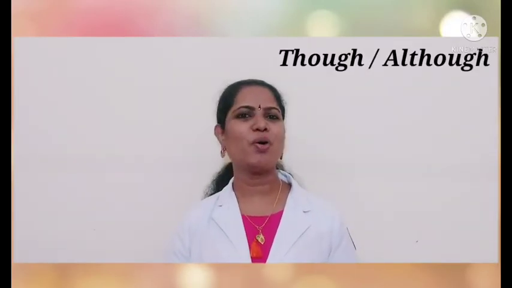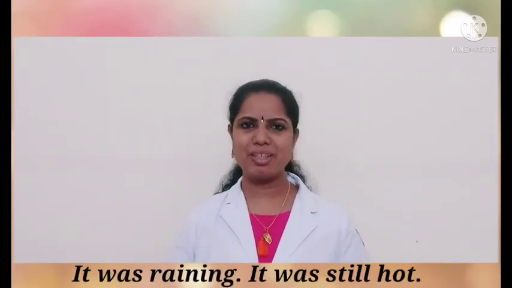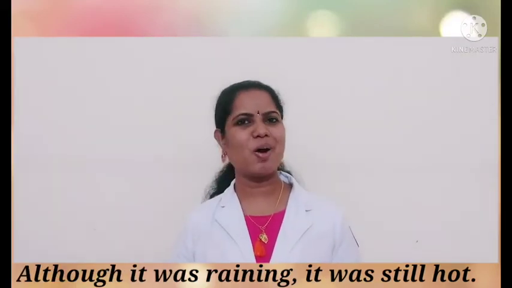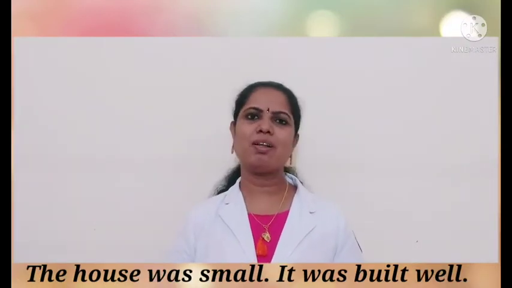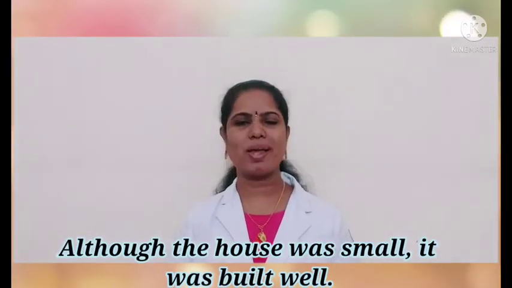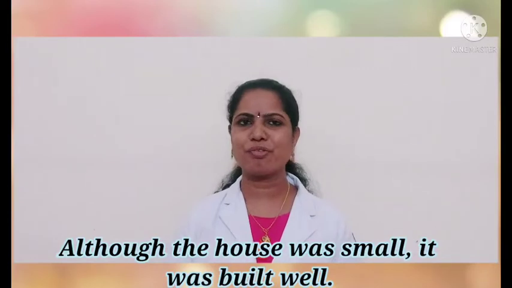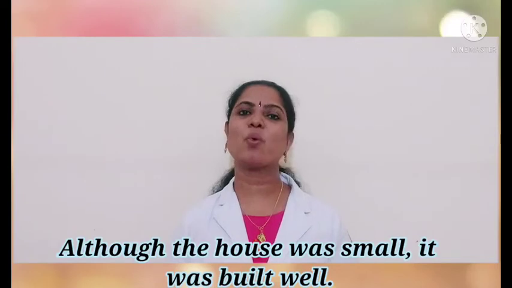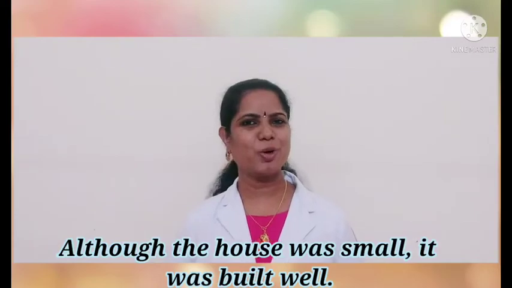It is though or although, okay? So, we can say, it was raining, it was still hot. How can we join these two sentences? We can say, although it was raining, it was still hot. Although or though. You can use any one of them, okay? The house was small, it was built well. Although the house was small, it was built well. See, here also it shows a contrast. Both the ideas show differences, right? Yes. To connect such statements, we can make use of the words although or though. Now let's move on to other conjunctions.